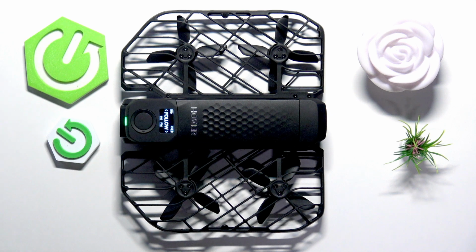This is HOVERAir X1 PRO, and today I'll show how you can enable or disable the automatic firmware download option on this drone.